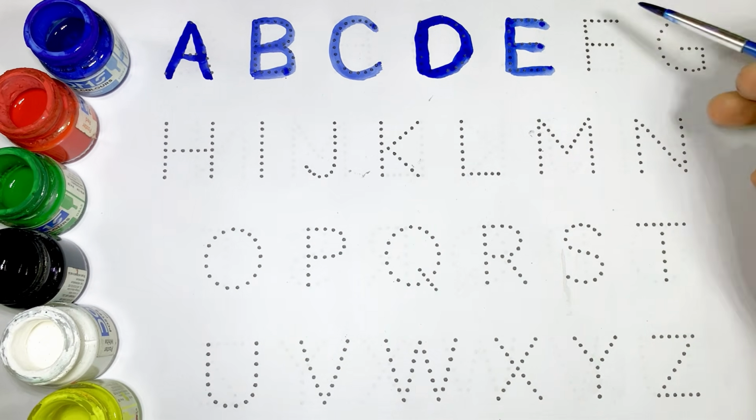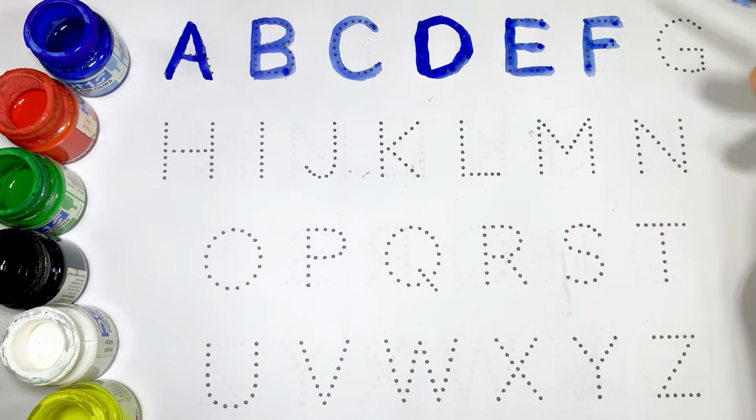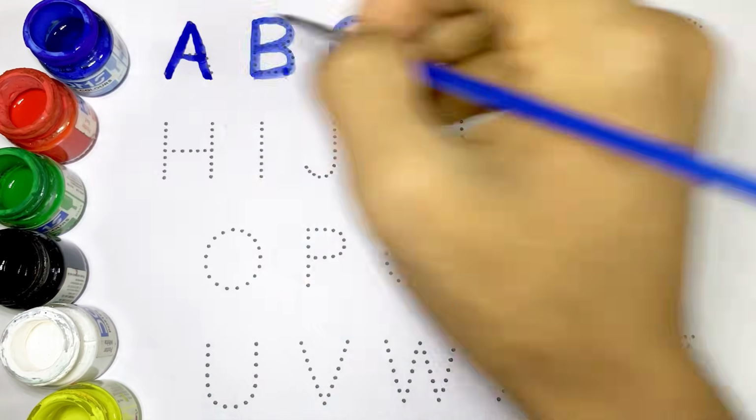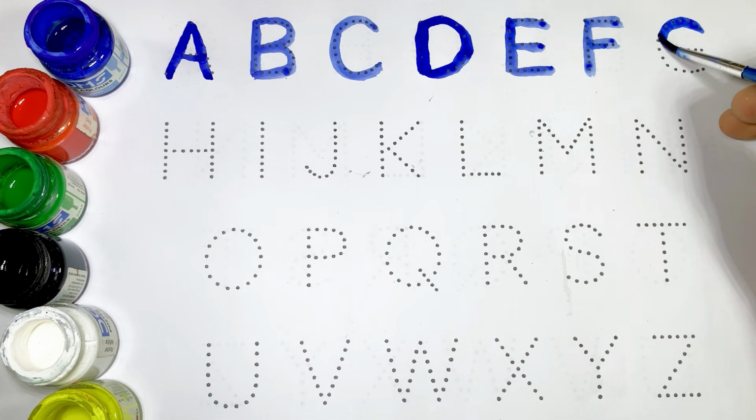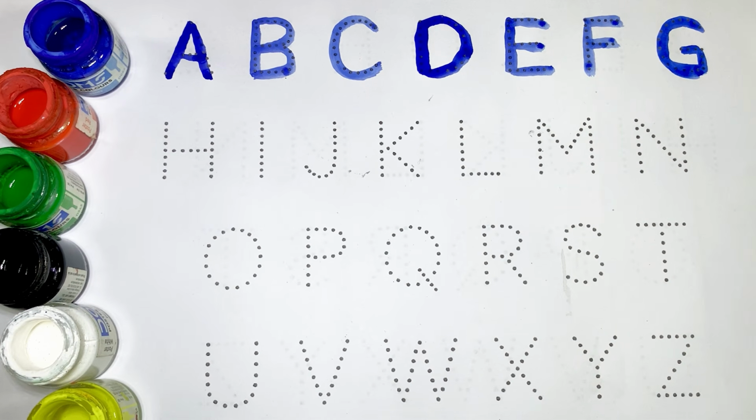E for egg. F for fan. G for God. Now draw H and use red color.